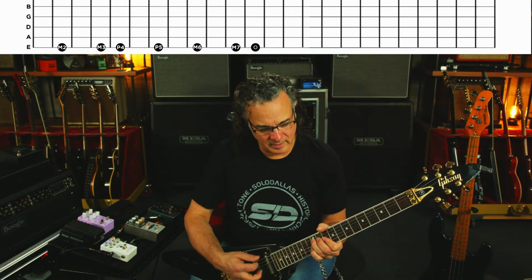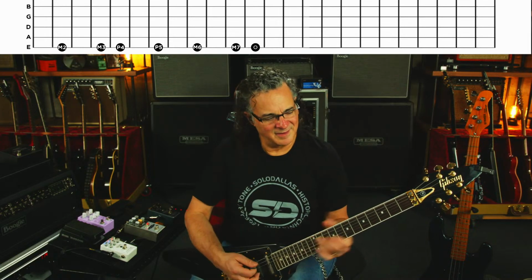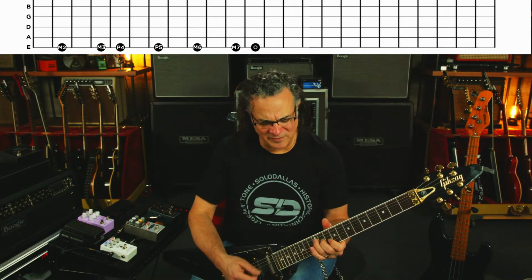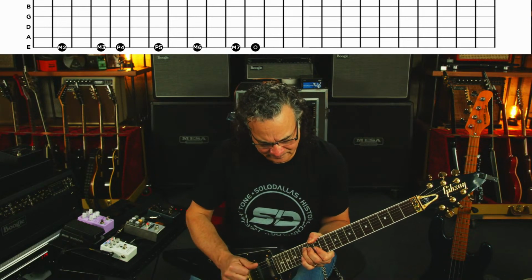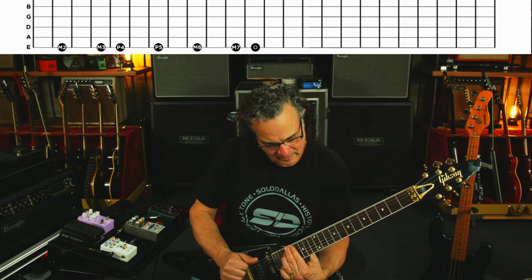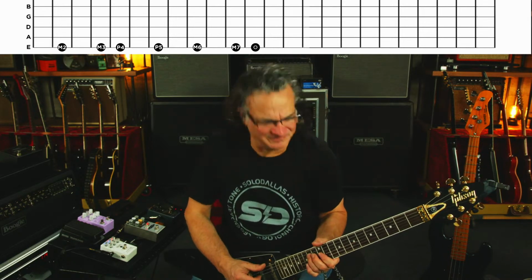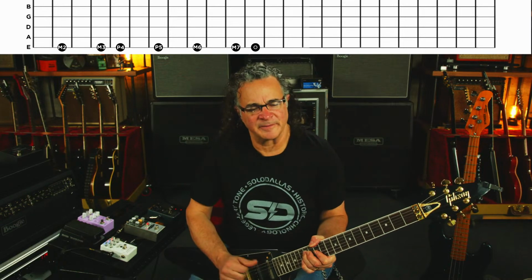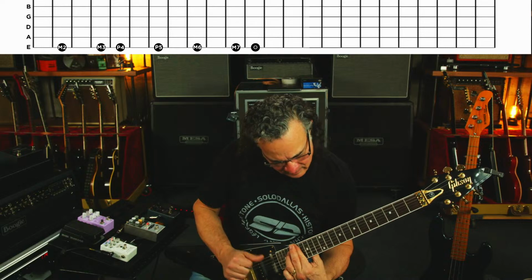So this little bit. Sorry, that's not the 6th chord. That is a 1, 2, 3, 4, 5, 6. Gosh darn it. I keep wanting to play it at the 5, 6th chord. 2 chord.